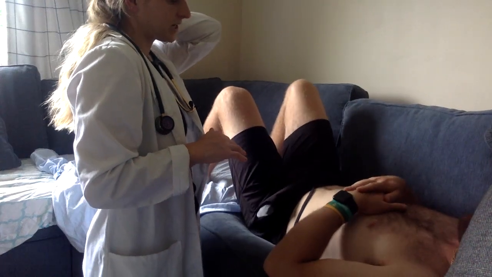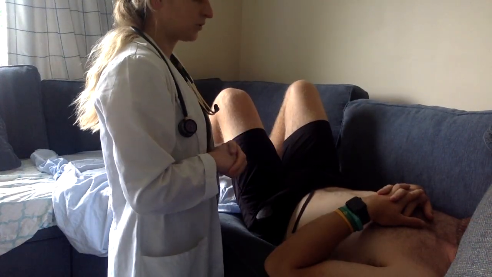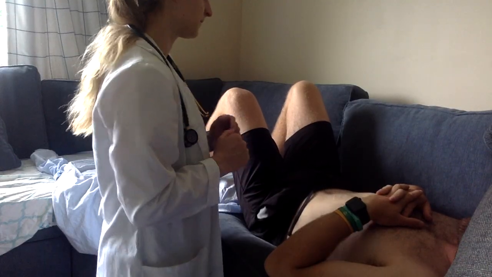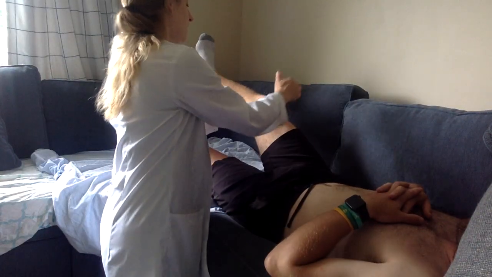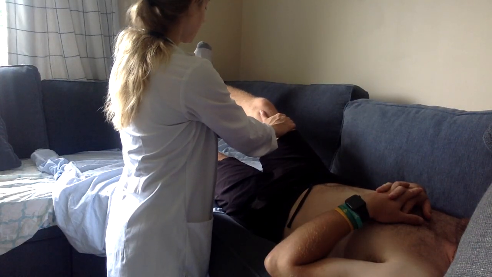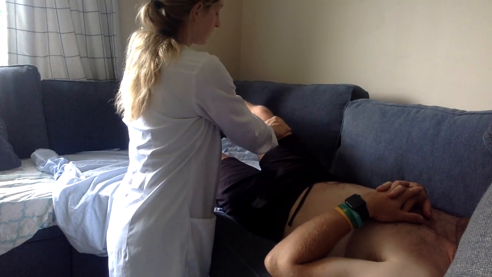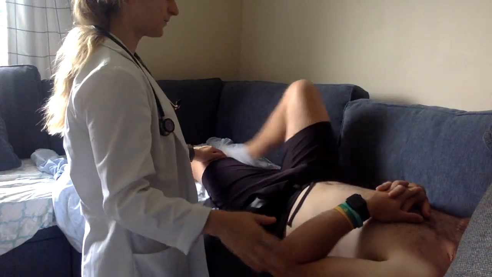Next, I'm going to test for appendicitis. So I'm going to feel on your left side here, and let me know if you feel pain over there on your right side. No. Okay. Put this one leg down. Next, I'm going to have you lift this leg up, and I'm going to put pressure above your knee and just try to resist, and let me know if there's any pain here in your right. No. Okay.